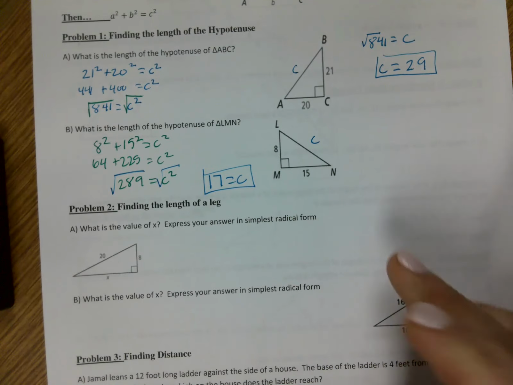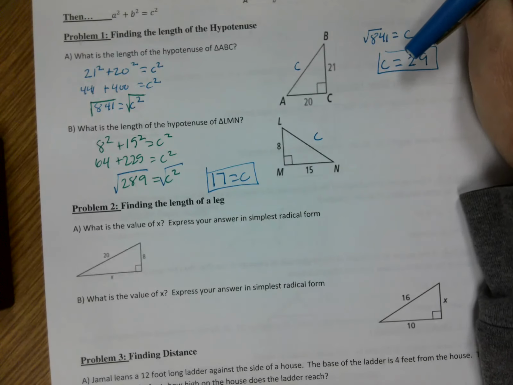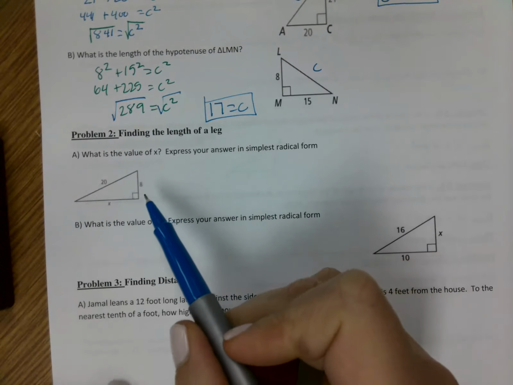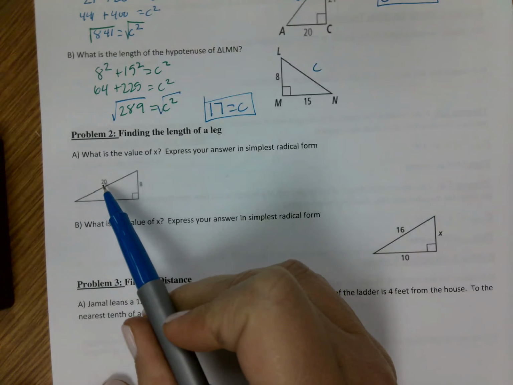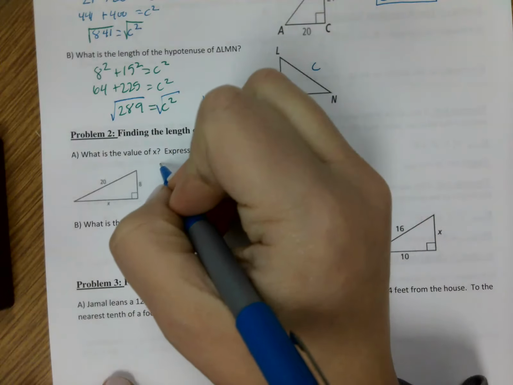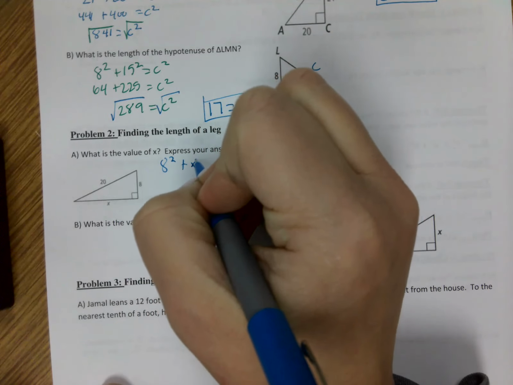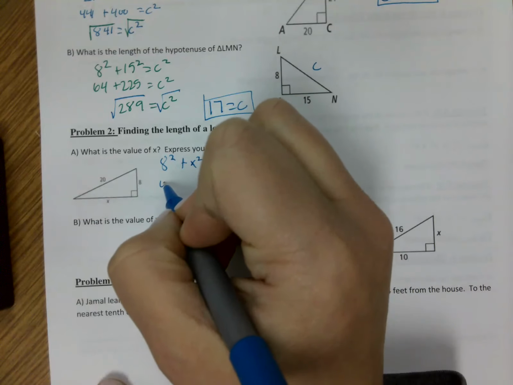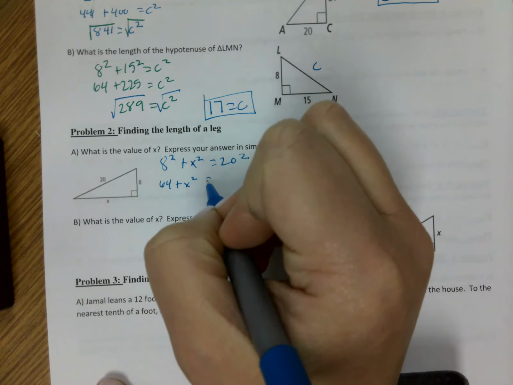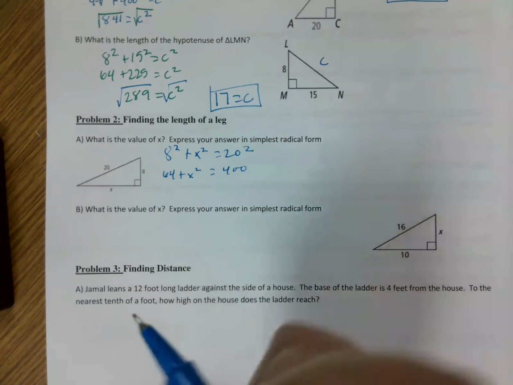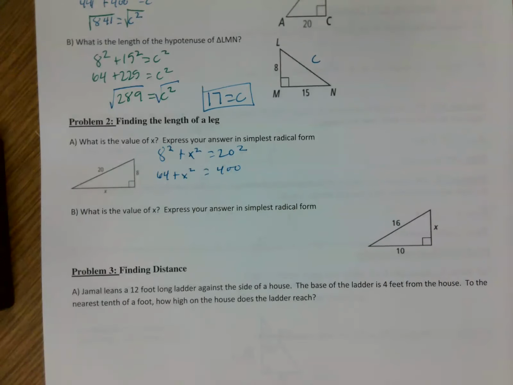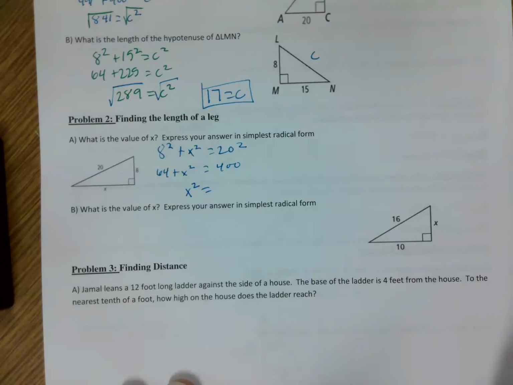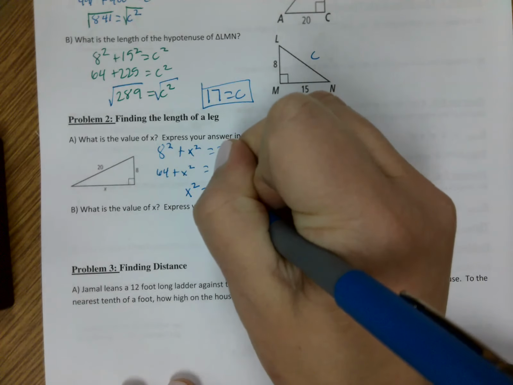So now, what if I have to figure out what a leg is? In this one, I'm looking for simplest radical form. Again, it does not matter which one's A and B, it's the C that's most important. So when I write up this equation, 8 squared plus x squared will be equal to 20 squared. So this becomes 64 plus x squared will be equal to 400. If I subtract my 64 off, you get that x squared is equal to 336.